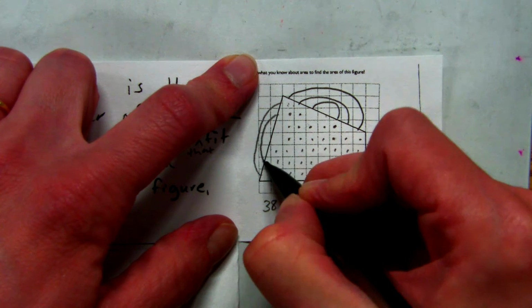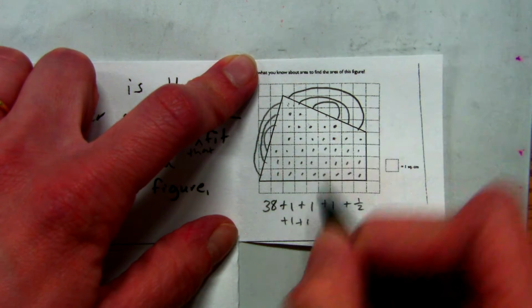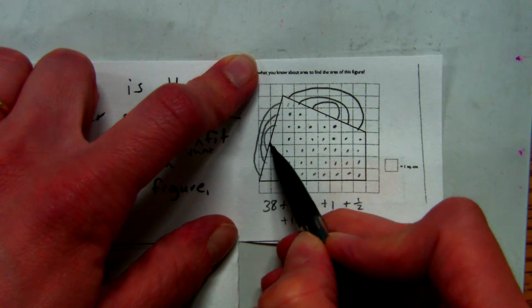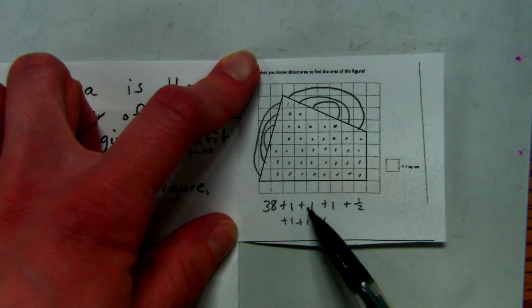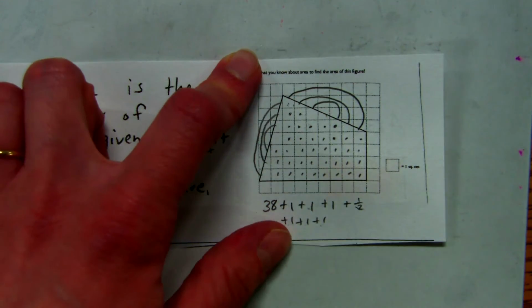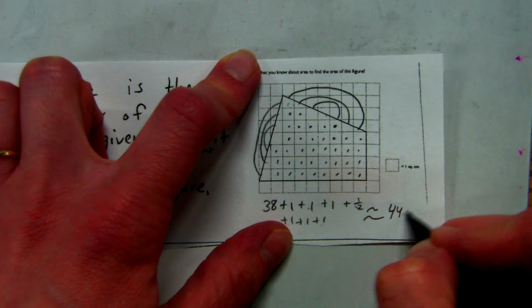This one and this one, I would add another one. And then that one and that one's another one. And this little piece right there really doesn't amount to much, so I'm just going to leave that. So let's count this up. We had 38, 39, 40, 41, 42, 43, 44 and a half-ish. So it comes out about 44 and a half.